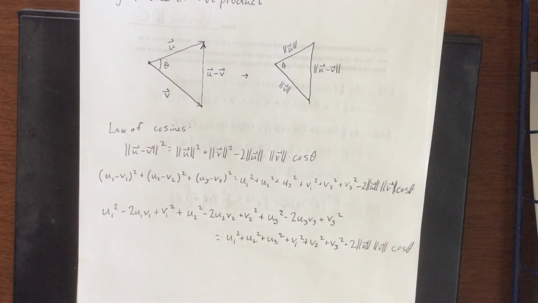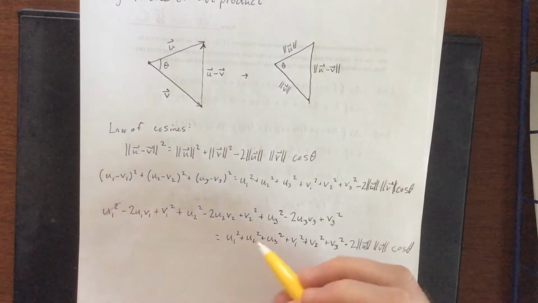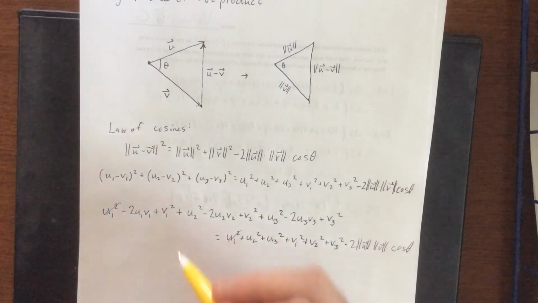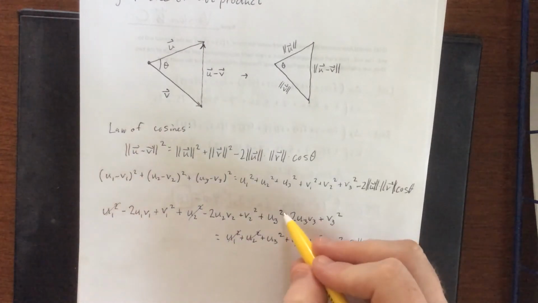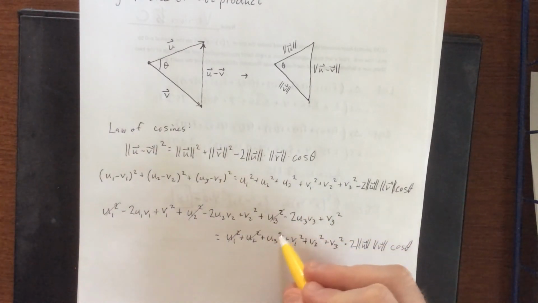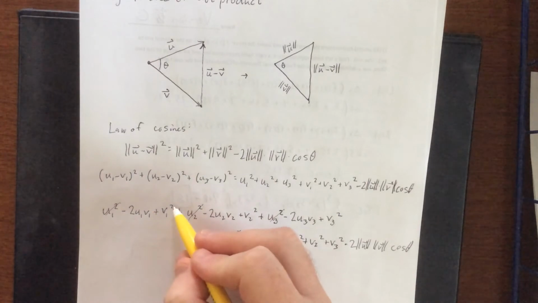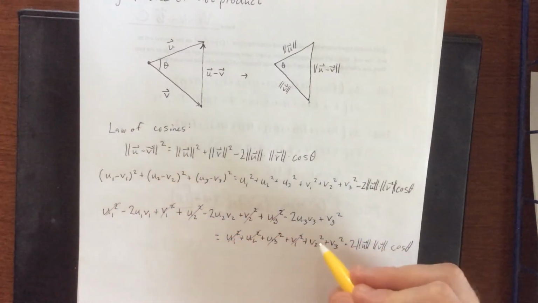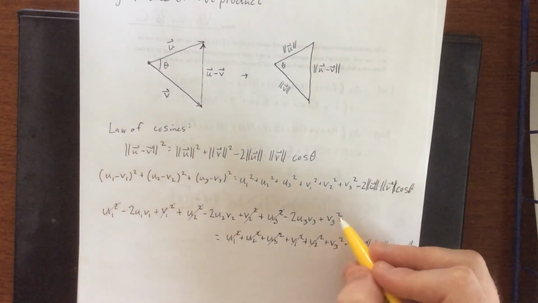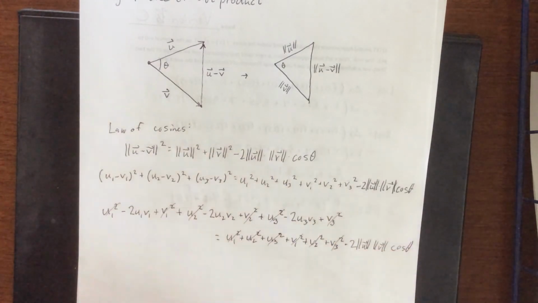Now the good news is we are going to be able to cancel out a lot of things at this stage because there are a lot of quantities that appear on both sides of the equation that we can start subtracting. For example, I can subtract a u1 squared from both sides. I can subtract a u2 squared from both sides, and I can subtract a u3 squared from both sides. I can also subtract a v1 squared from both sides. I can subtract a v2 squared from both sides, and I can subtract a v3 squared from both sides.